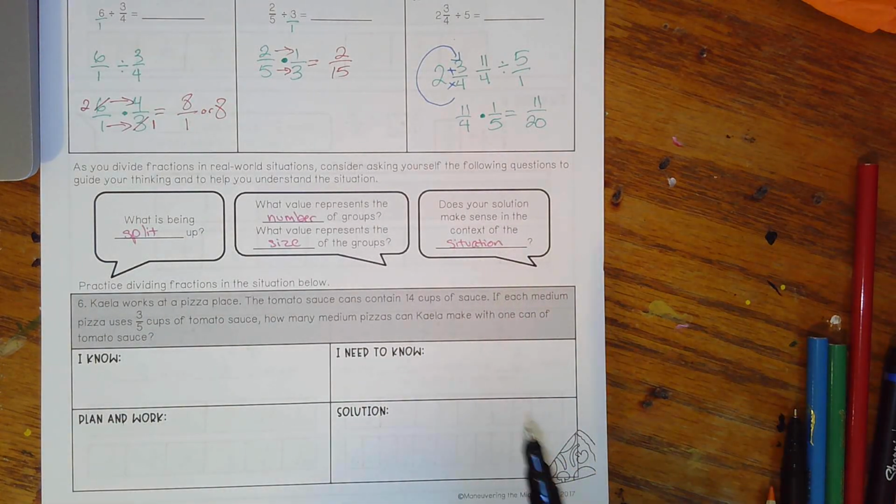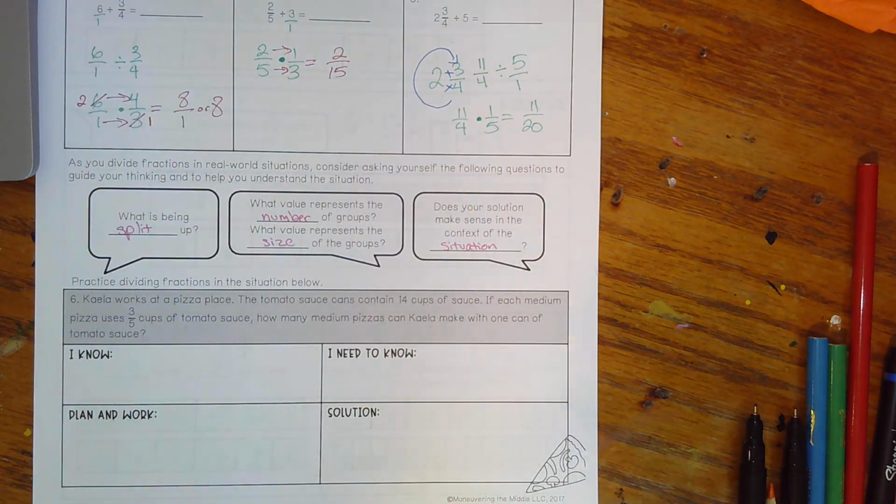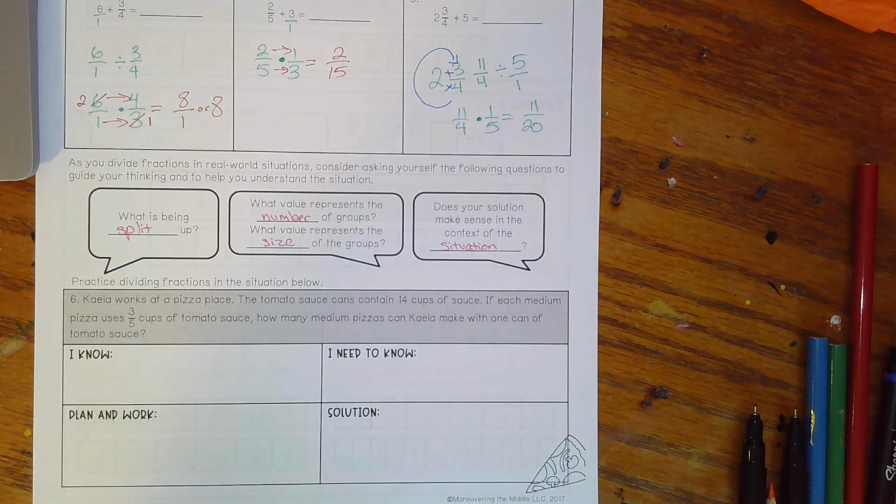So if you're starting with a larger number and that's essentially your total and all your answer choices are smaller, you know, you shouldn't be doing an operation where your total gets bigger. So that's kind of what they're talking about. It just has to make sense within the context of the word problem. Cool. Let's work on number 6.